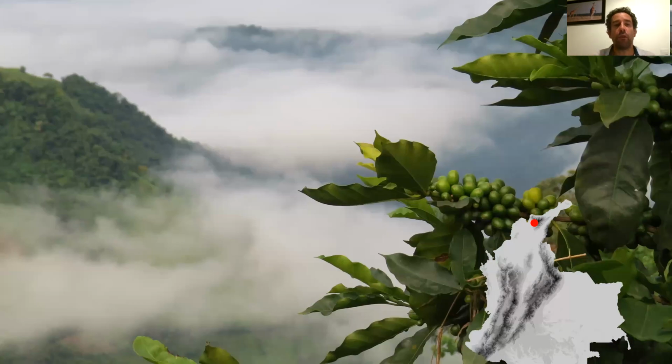And then immersed in all these natural ecosystems, we also find obviously agricultural systems, and among them there are several that are of importance to migratory land birds, such as shade-grown coffee, for example.